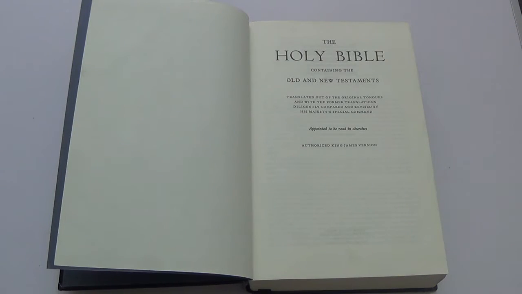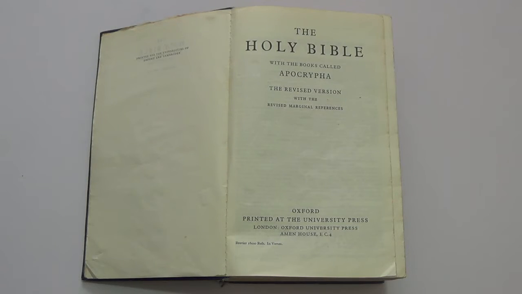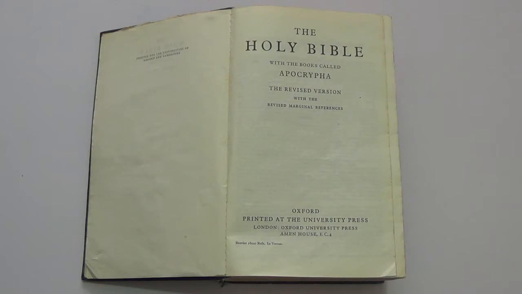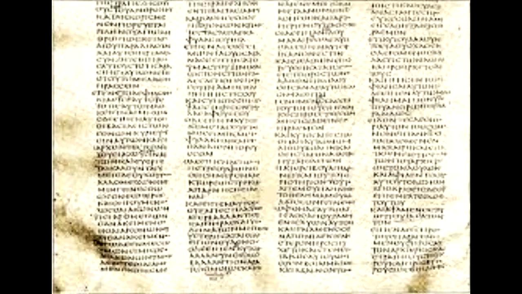Here are some examples of verses used in the Authorized version but aren't used in the Revised version. Matthew chapter 17 verse 21, Matthew chapter 18 verse 11, Acts chapter 28 verse 29, Mark chapter 9 verse 44, and Mark chapter 9 verse 46. These verses are not to be found in the Revised version because they weren't found in the oldest manuscripts which have been discovered in the past 200 years.